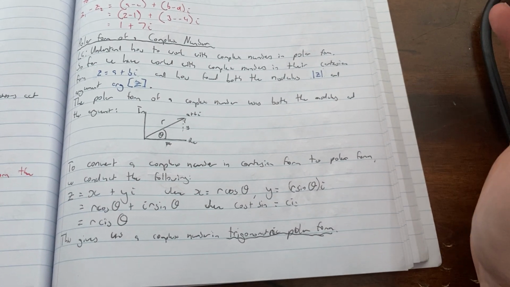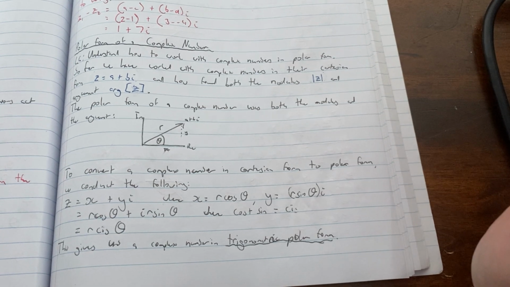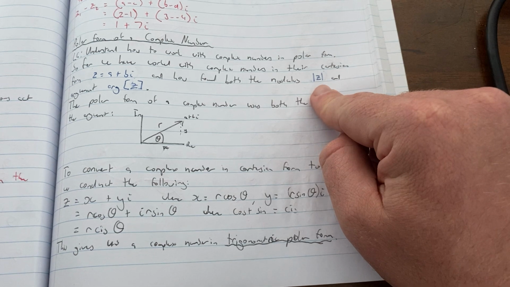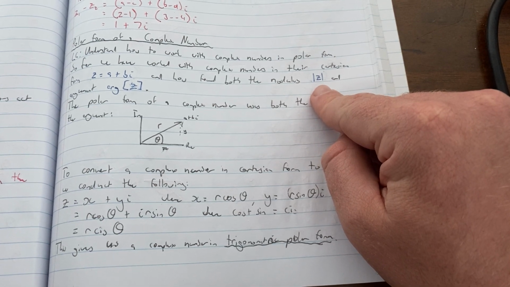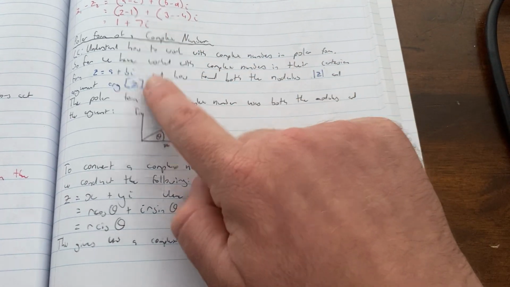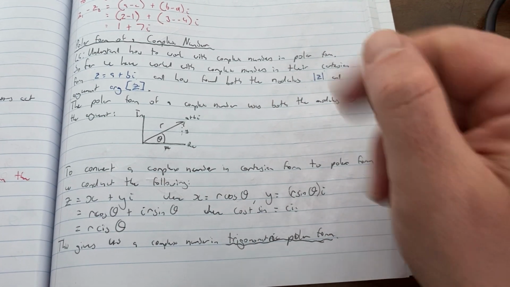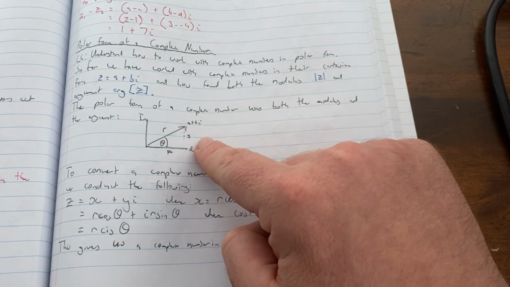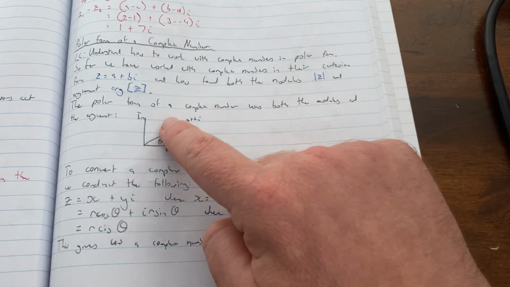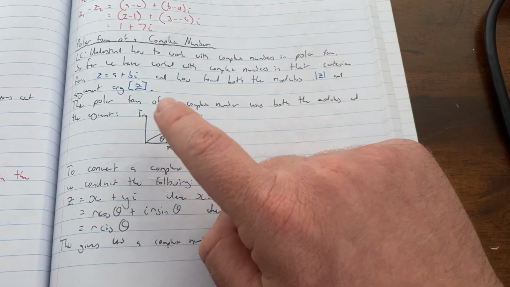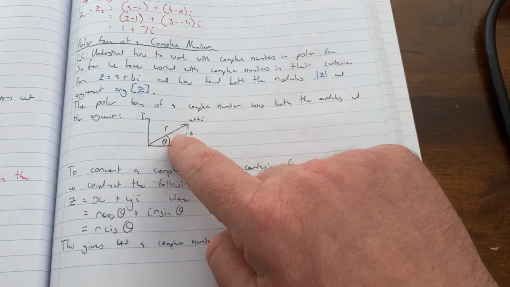Thankfully, in previous videos, we've been able to work out the two things required to put them in polar form, which is the modulus, so the magnitude, and the argument, which is the direction. So effectively, if we're putting a complex number in polar form, we need to know both its modulus, r, or |z|, and its angle, or argument, over here.